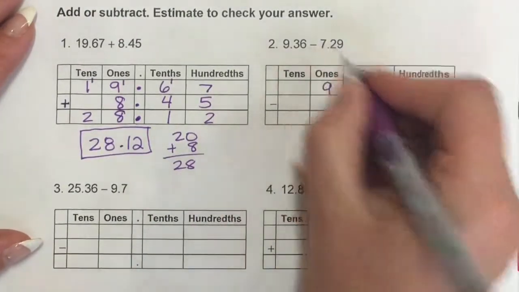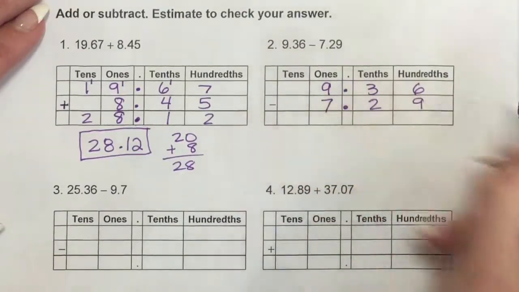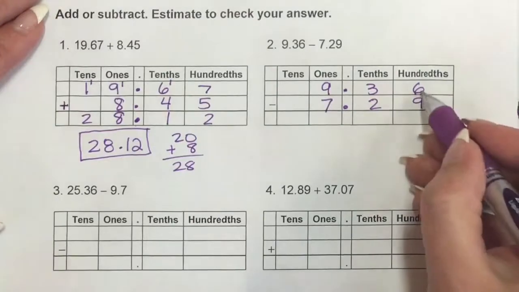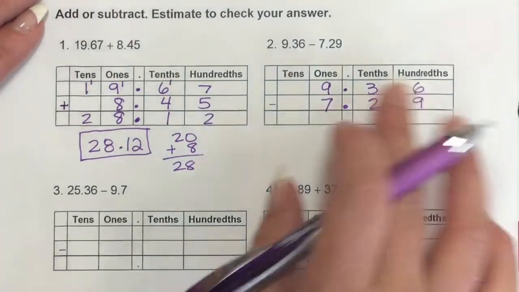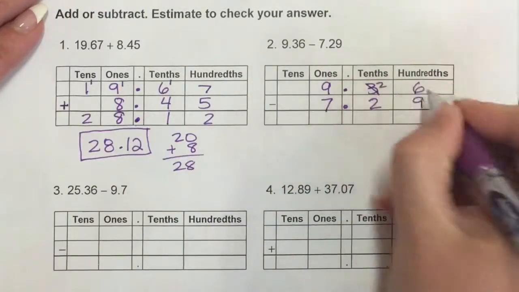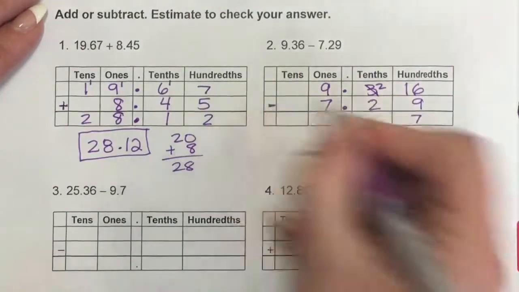9.36 minus 7.29. So we're just going to subtract. Right now, this 6 is not big enough, so I am going to have to borrow from the 3, make that a 2, and now it's 16. Take away 9, which is 7.